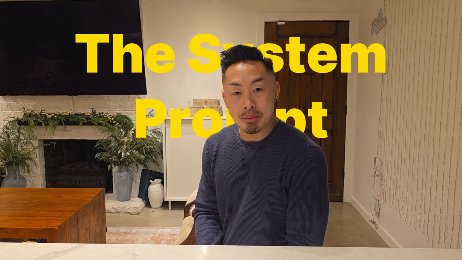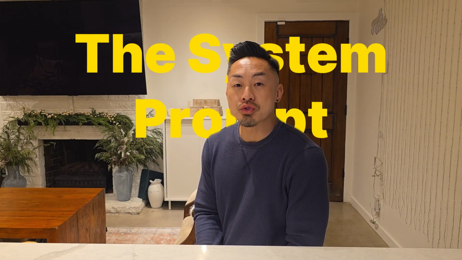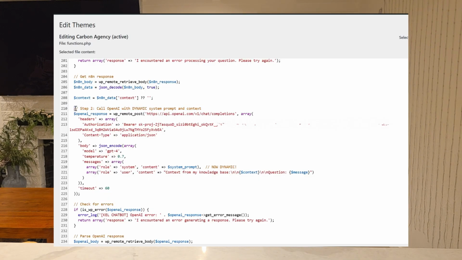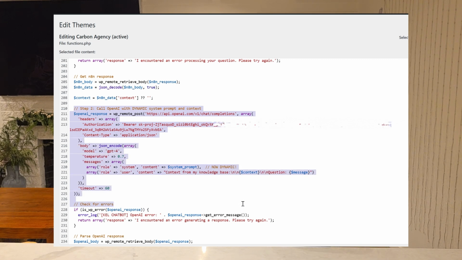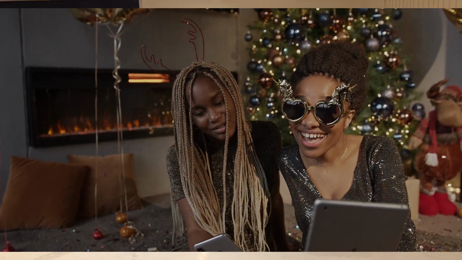How does this work? It's all about what I call the system prompt. Think of the system prompt as instructions for the AI. It's like saying, hey, ChatGPT, pretend you're a helpful assistant at the beginning of a conversation. What I'm doing is customizing those instructions based on what page the user is on. It's like if you asked a friend, tell me about your experience at work versus at a party. Same friend, same background, but because of the context, they talk about different things.